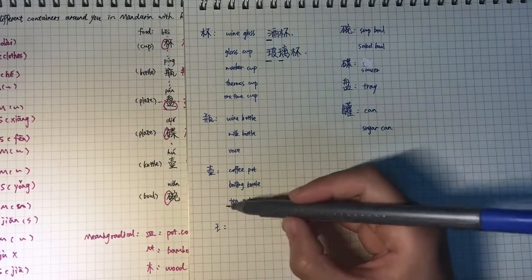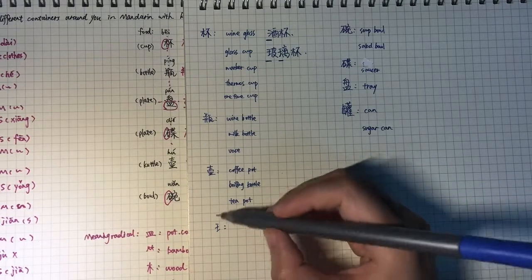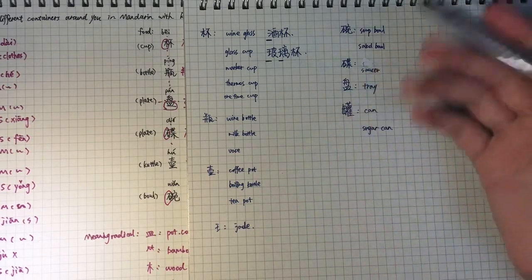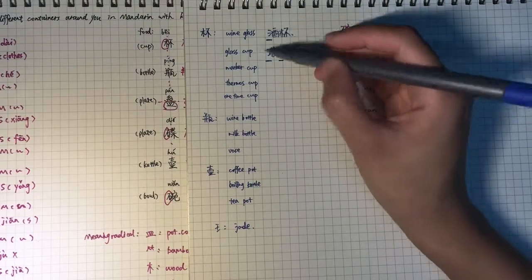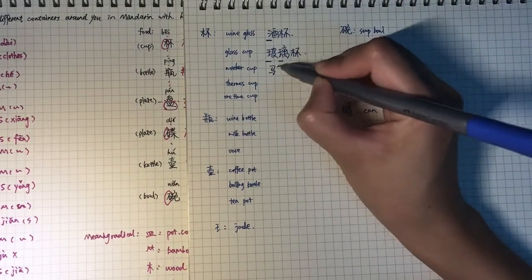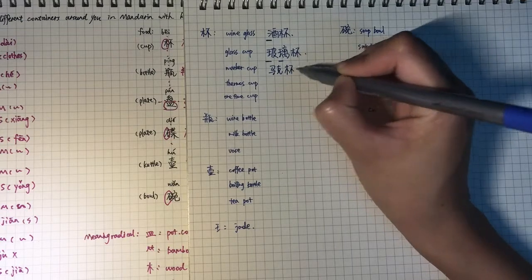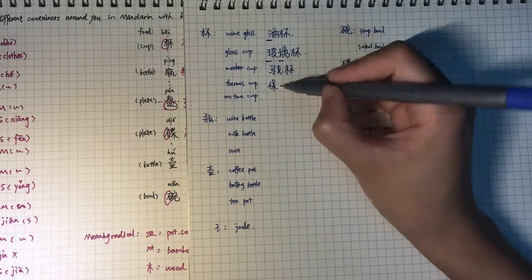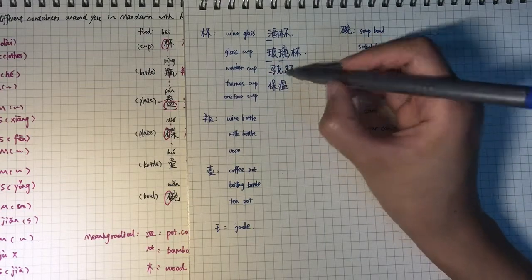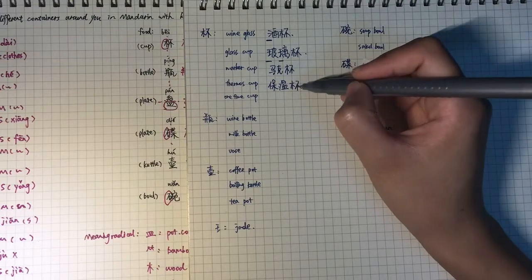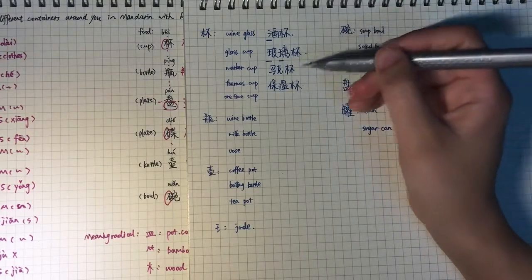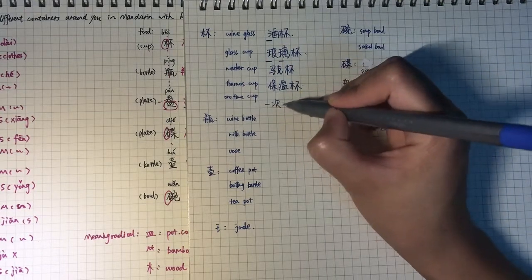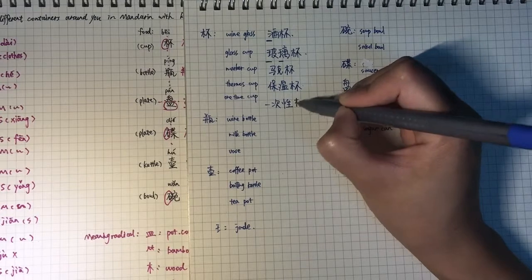And you can see here both have the meaning radical related to jade material. Okay, so glass is a kind of jade. Mug cup, 马克杯, a transliteration. Thermos cup, 保温杯. 保 is to keep, 温 is warm, the keep warm cup, keep the temperature cup. And one time cup, 一次性杯.